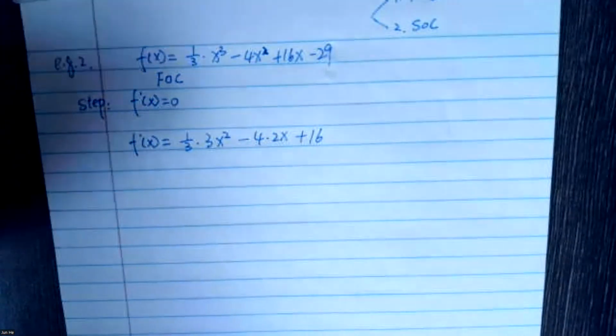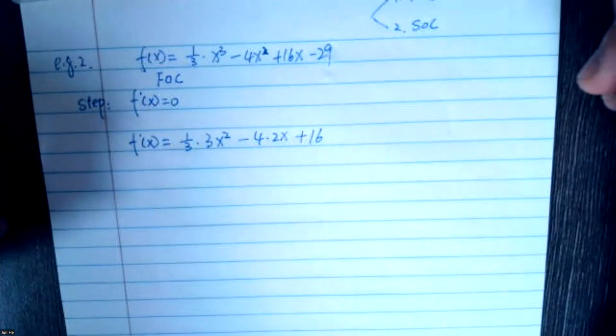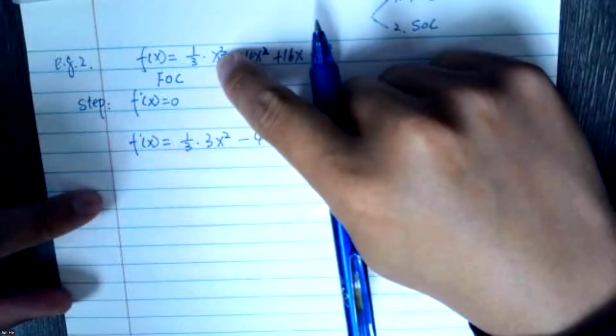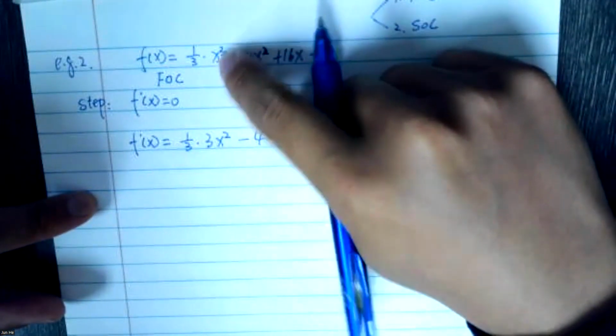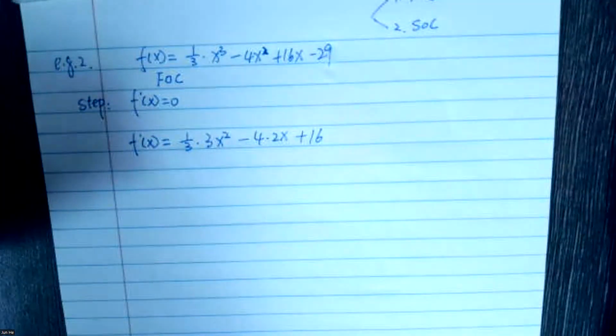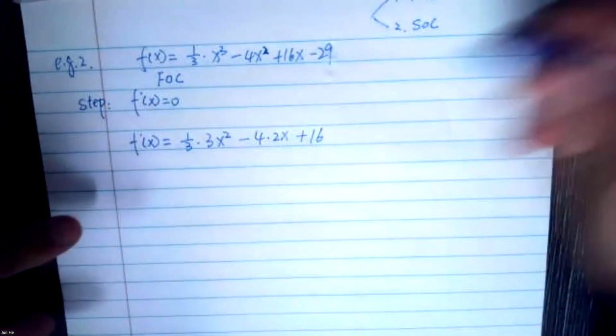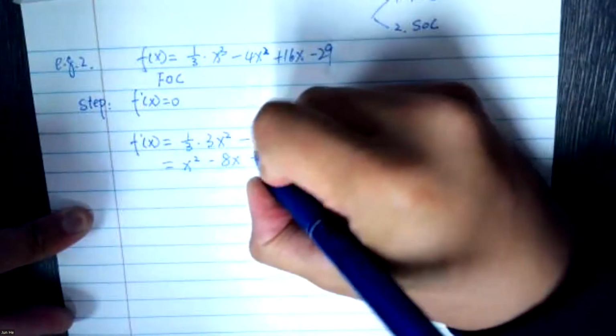Now after 2 weeks, we should be pretty familiar with the derivative of the exponential functions, right? x cubed, its derivative is 3 times x to the power 3 minus 1, which is 2. That's the power, right? So now let's simplify this. We have x squared minus 8x plus 16.